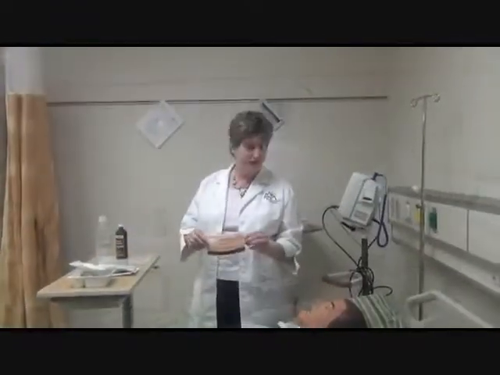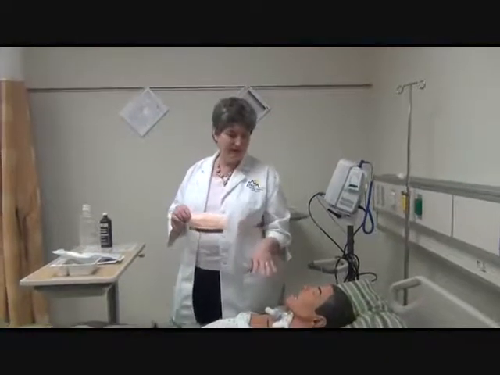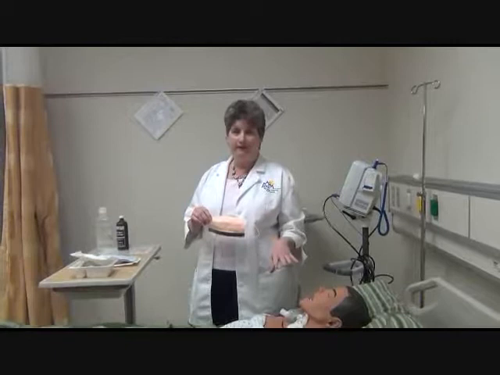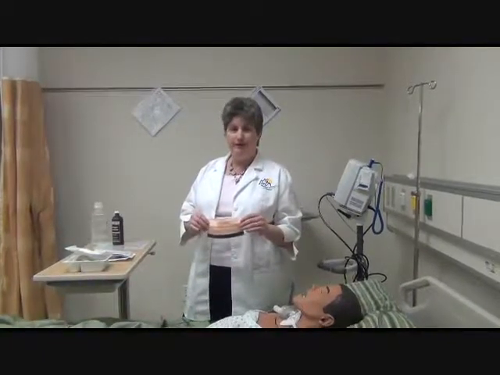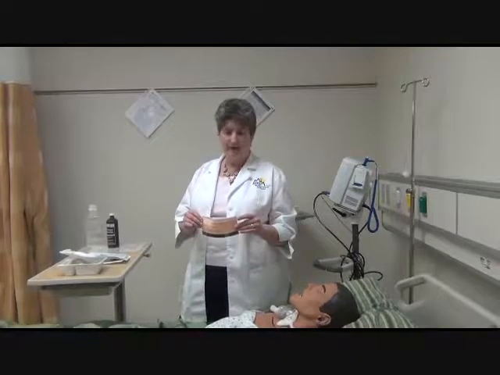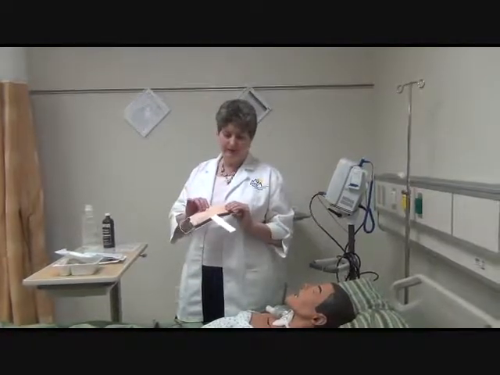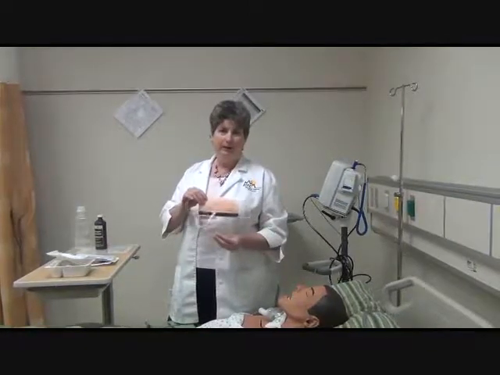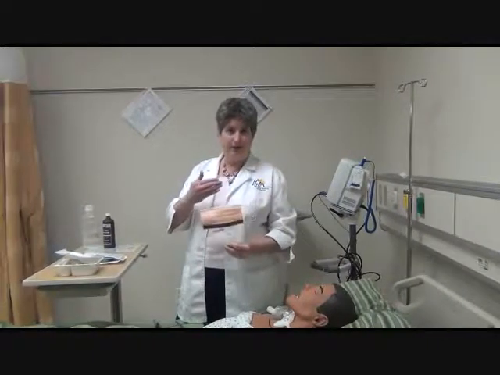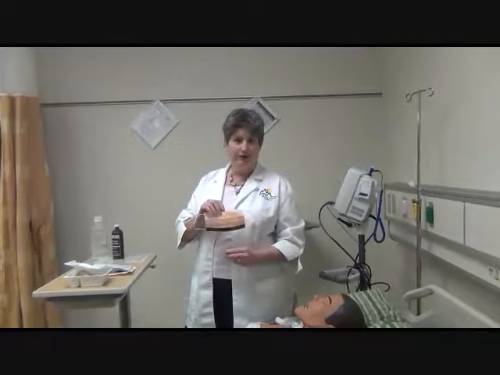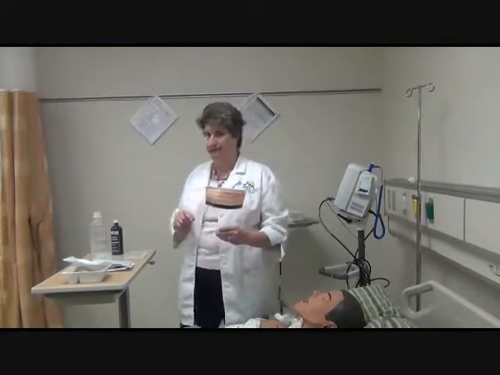I just want to remind you that with this procedure, there are a lot of potentials for droplet contamination. So you want to always make sure that, if you wear prescription glasses, you're wearing a pair of goggles. Also, it's a nice idea to have on a mask with face shield. I won't be putting that on for filming purposes, only because it's going to be hard for you to hear me, and it muffles the sound. But again, you want to do that as a self-protection mechanism.